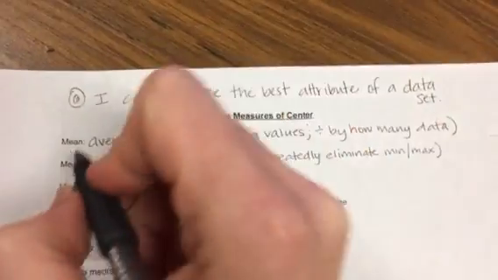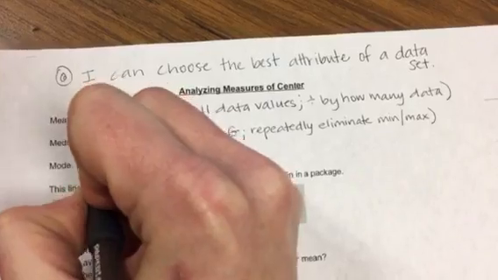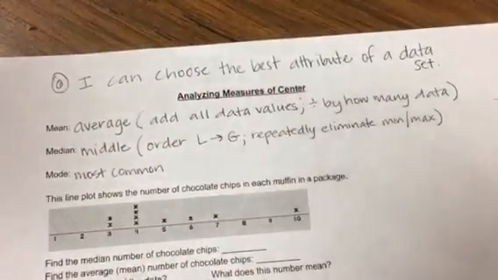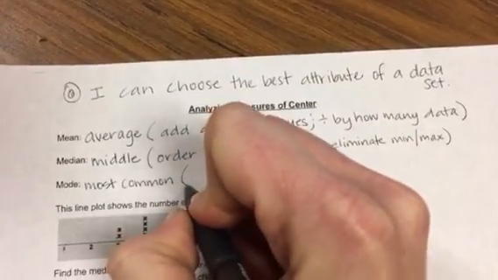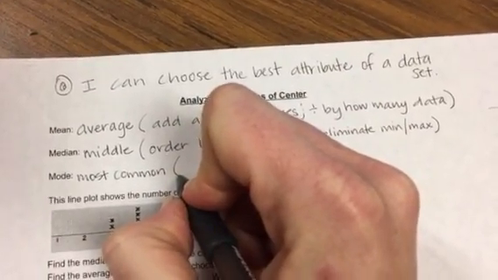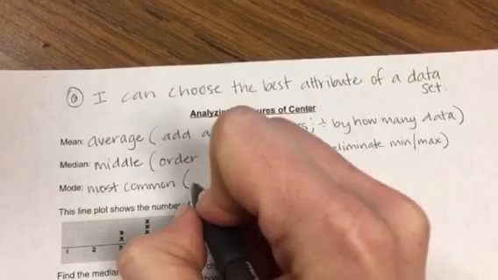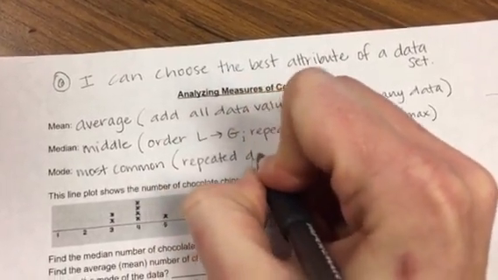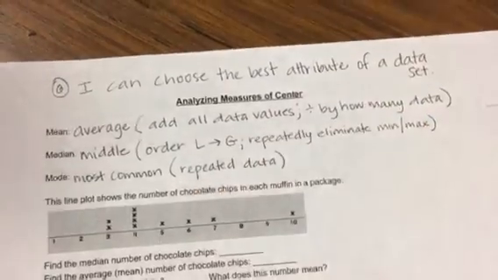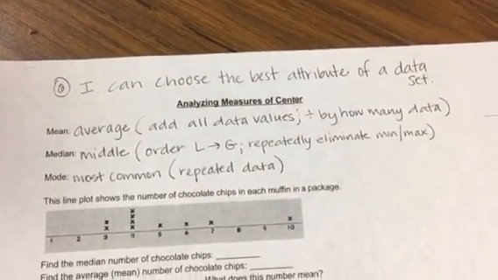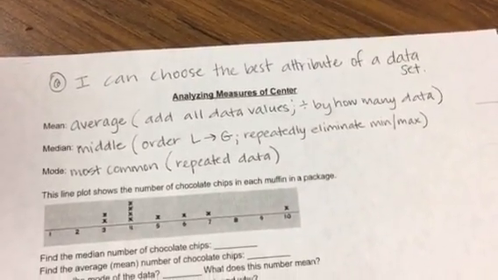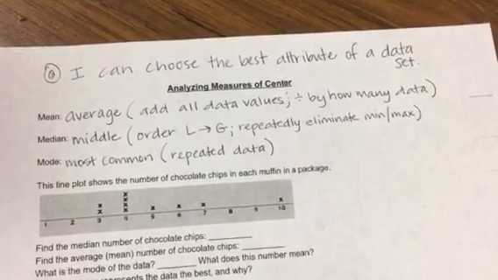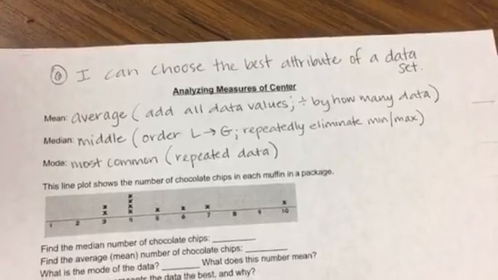For the mode, this is the most frequent or most common number that appears in your data set. And so this one is basically you just look for any repeated data. And if you have some that are repeated more than once, then you try to determine, are they repeated the same number of times? If they are, you can have more than one mode. You can also have no mode at all.